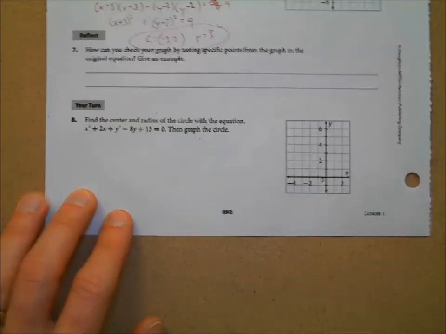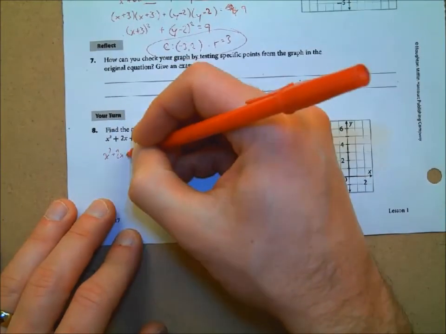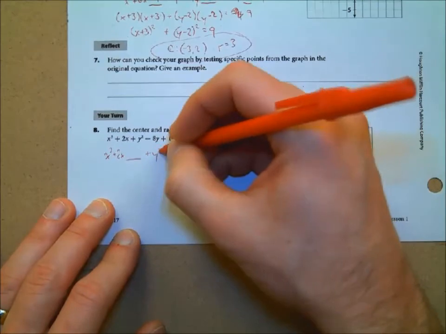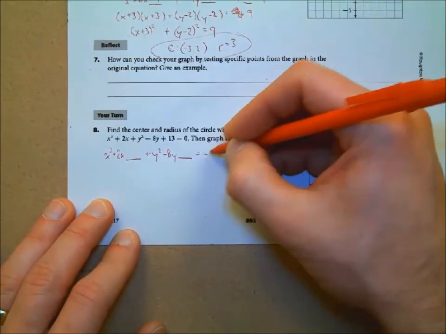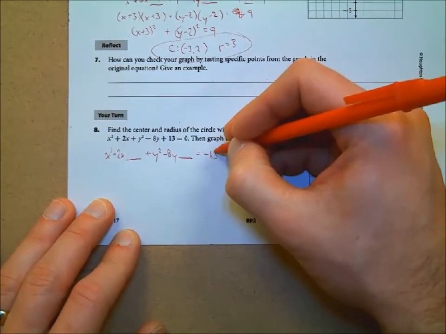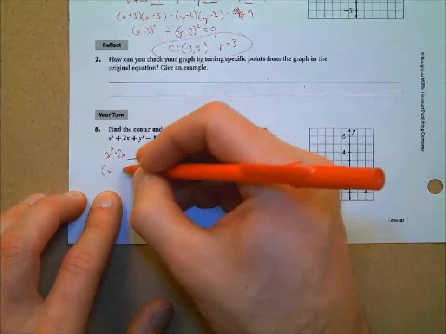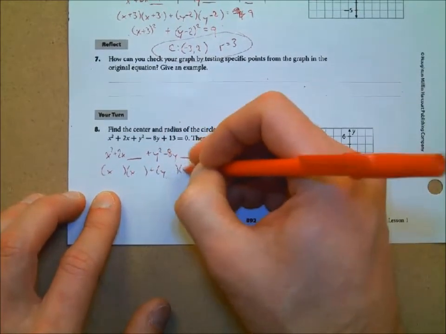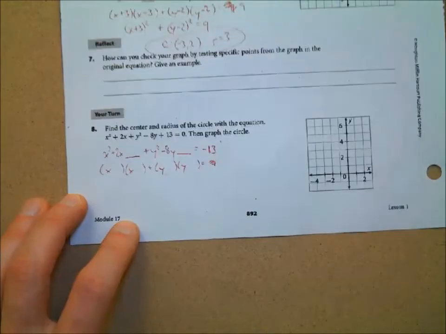Let's again complete the square here. We'll set it up: x squared plus 2x, and then a blank, plus y squared minus 8y, and then a blank. I'm going to move that 13 over, make it equal to negative 13. So again, I'm looking for this: I need an x here, plus, and then a y here, and a y here, equals, well, not negative 13. We'll wait for that.